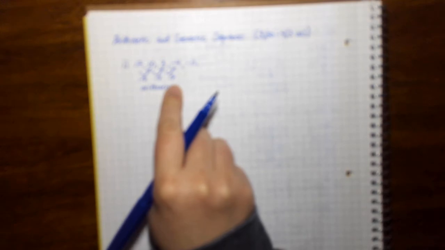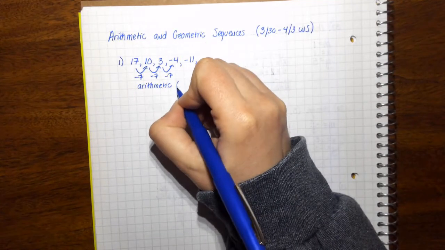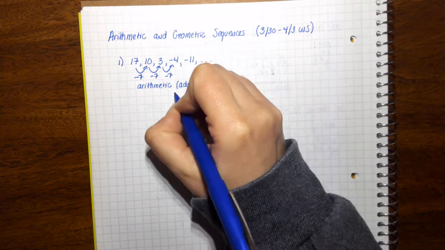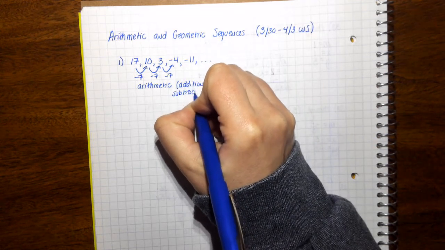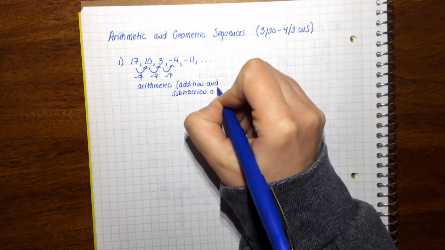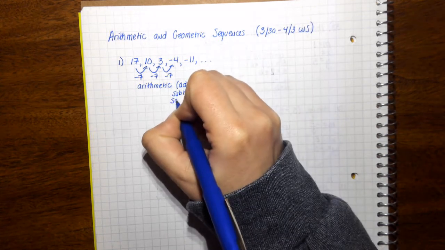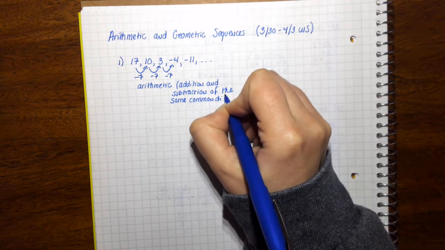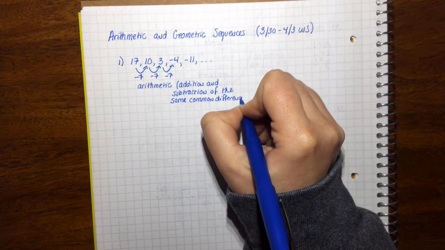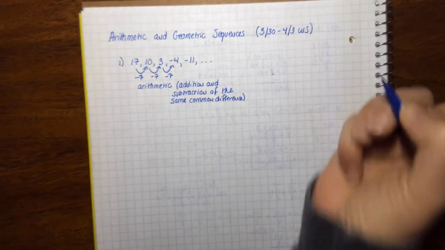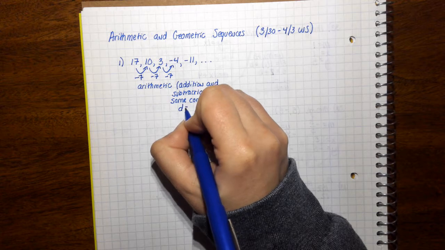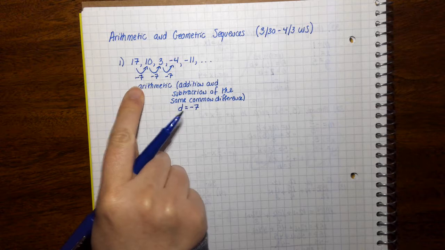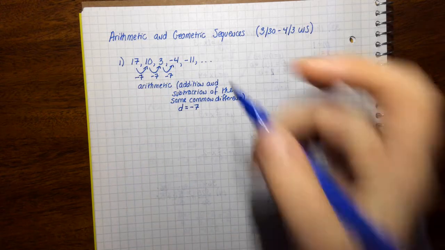So arithmetic is addition and subtraction of the same common difference. And the common difference, we use the letter D, and that would be -7 in this case because they are going down 7, down 7, down 7.